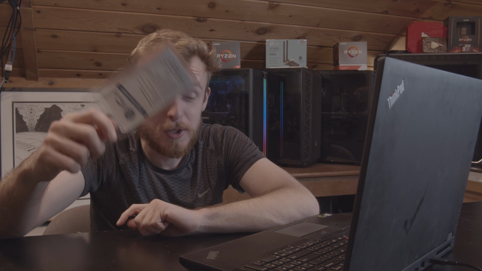$25 PC. Y'all need to stop saying this is a $25 PC. This is a $25 add-on, but it's not a computer. I can't do anything with this.